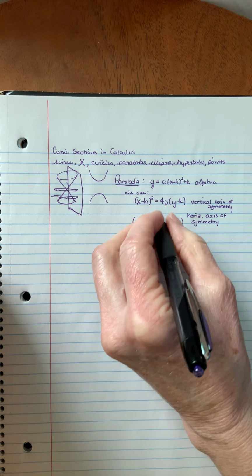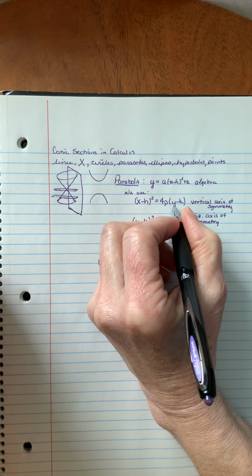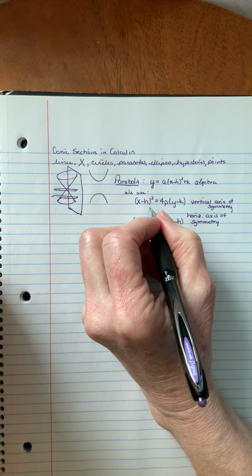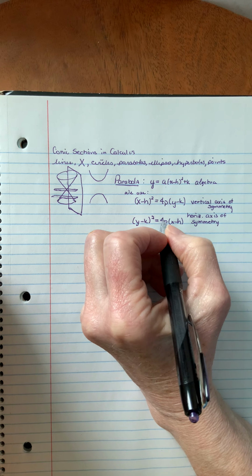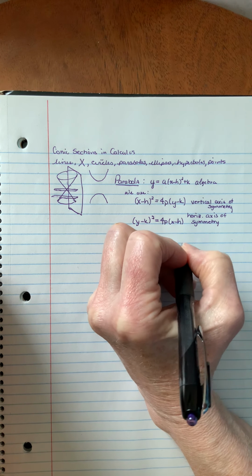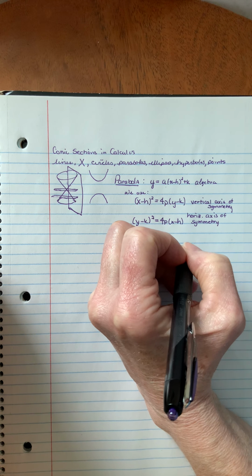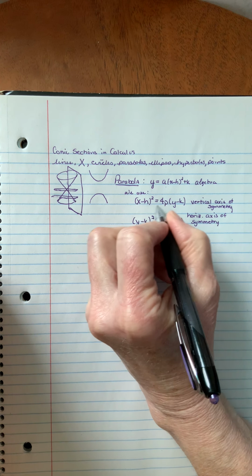We have a couple of important things. One is that here the vertex is going to be written as (h, k), just like before. Right here, same thing, okay? Vertex at (h, k).